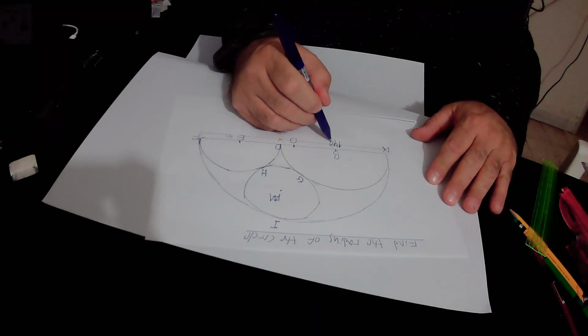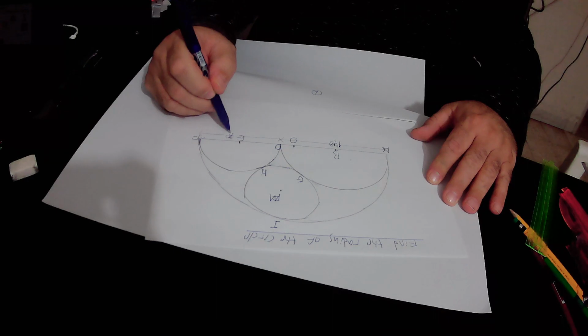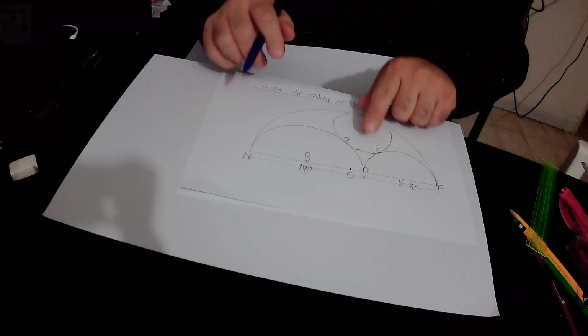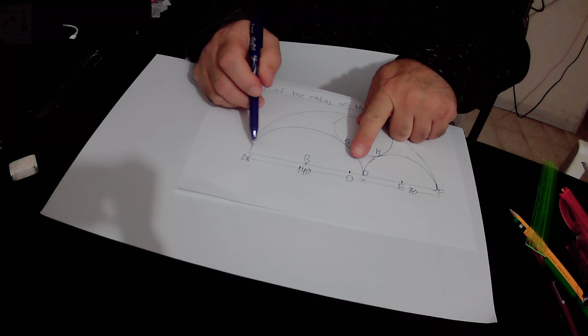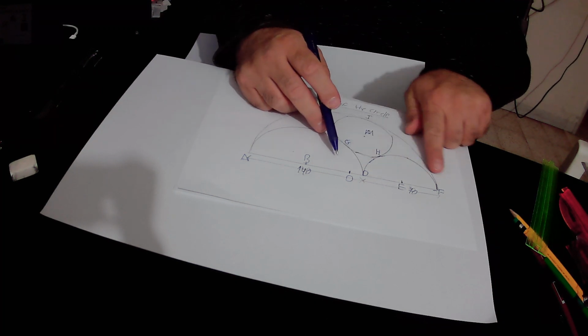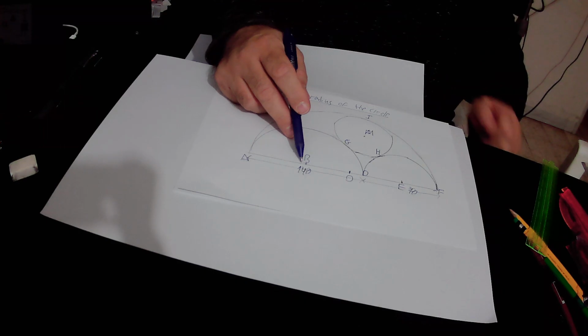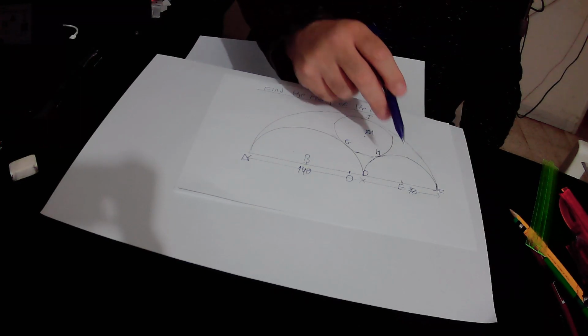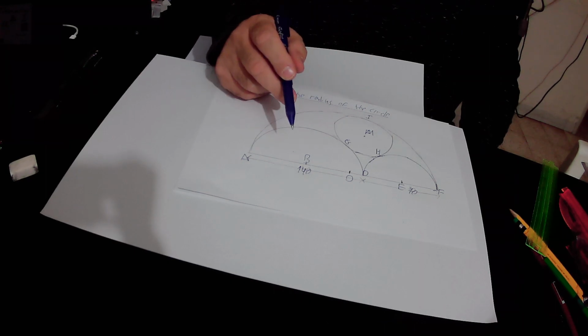This is 140 and this is 70. So the diameter of the biggest semicircle equals AO plus OF. AO equals 140 and OF equals 70.